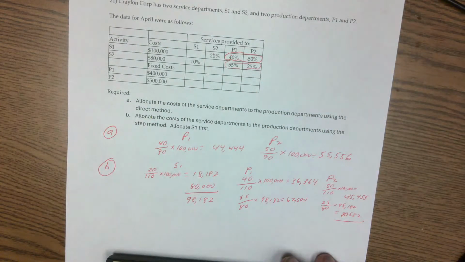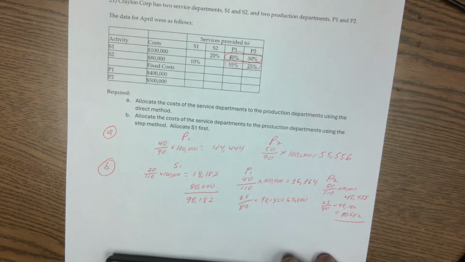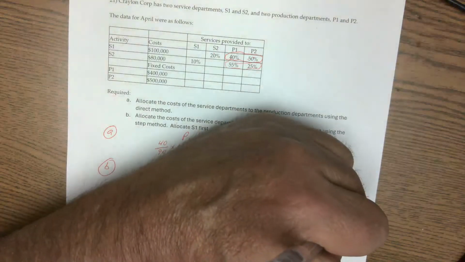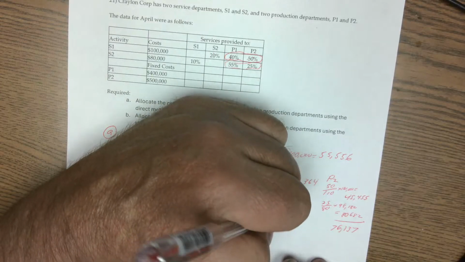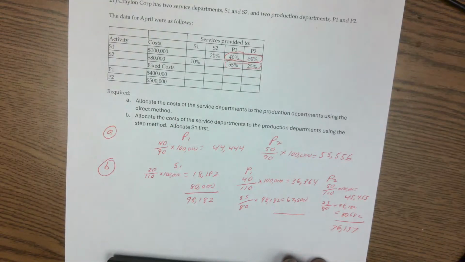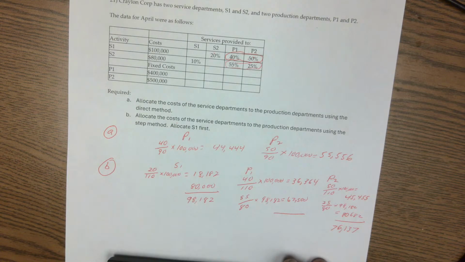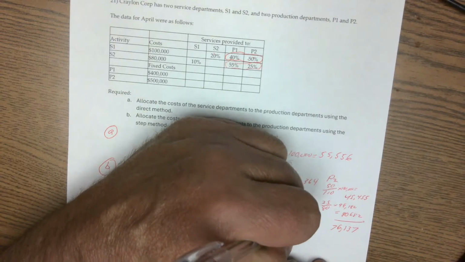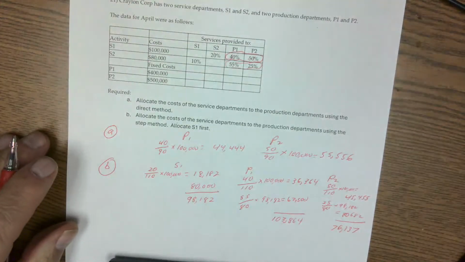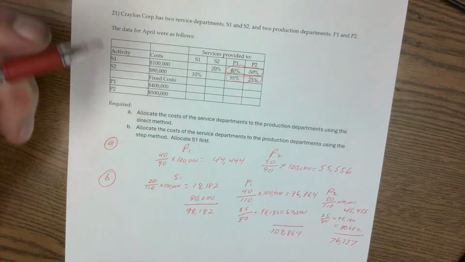Add this and this together. We get 76,137. And for this one, we get 103,864. Okay, now I did not finish the direct method.